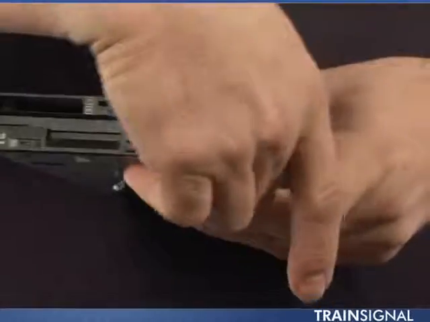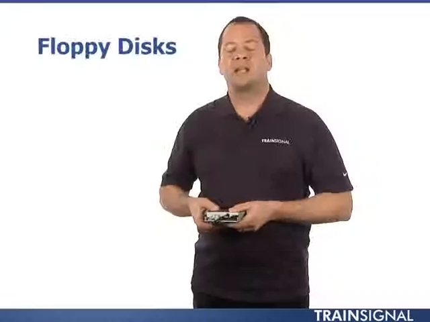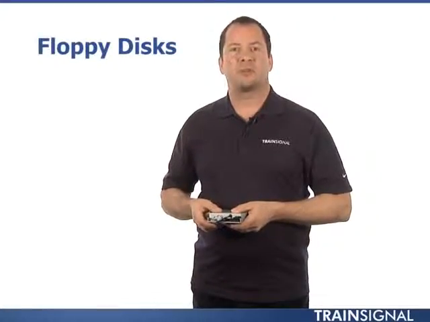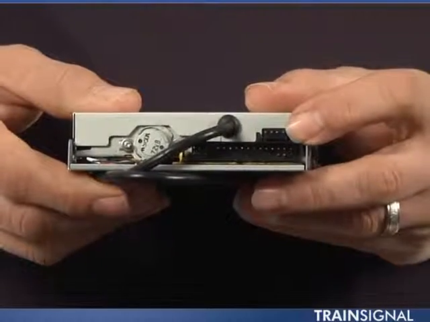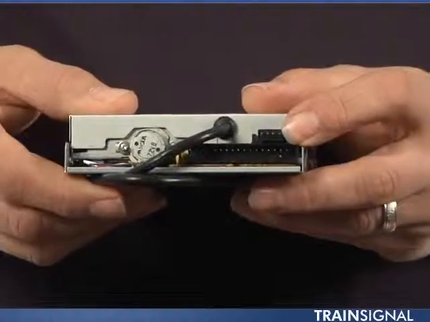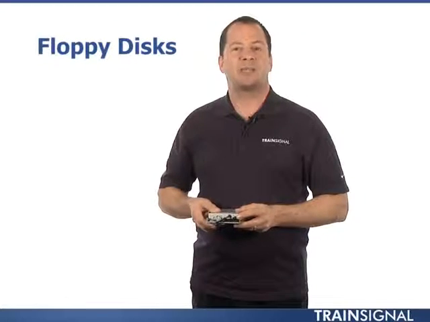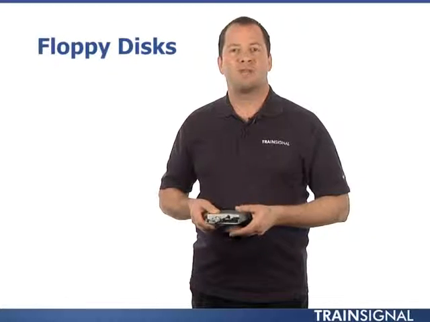Now we'll turn it around. And here you actually have the other connectors that are pretty important. First, you have the power connector here, which is a mini Molex connector, which is still standard on all power supplies. This is what supplies electricity for the drive motor to run and so forth.